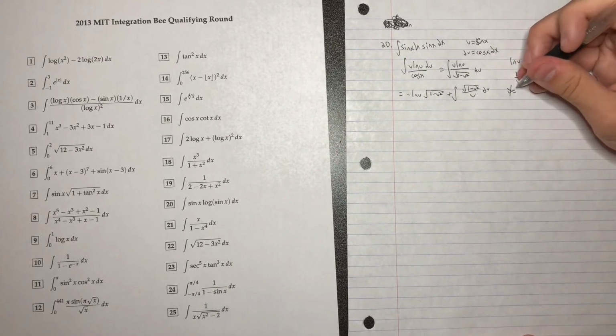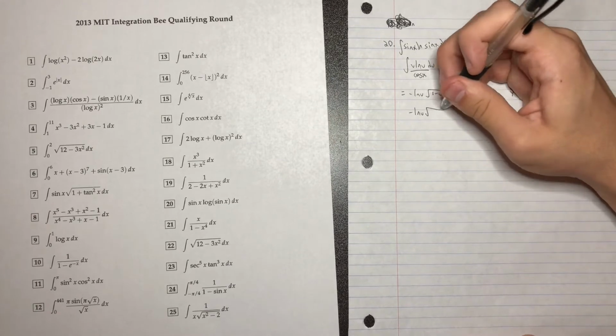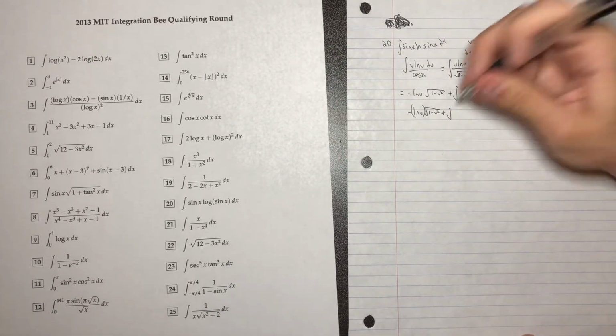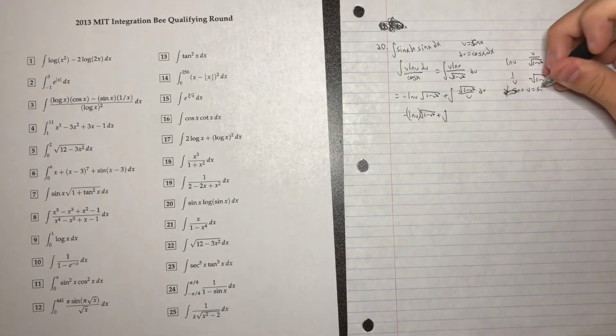Now, I'm going to try substituting back in a sine into this expression because it might simplify further. So this will become negative natural log of u, root 1 minus u squared. Remember, this is outside. And then we have plus the integral. Well, sorry, my mistake. This should be u equals sine of y.